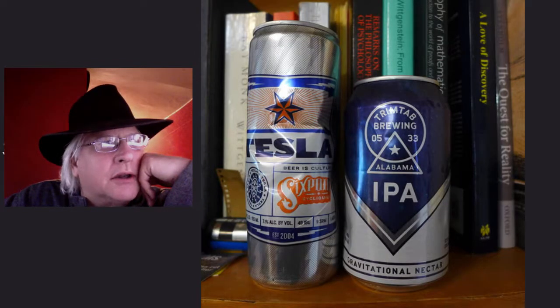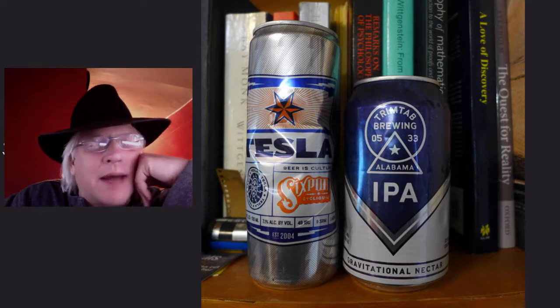We are rolling here. Where I left it, I was introducing you to the code language that we use. Trim tab is one of the key words. You can look that up. Here's Trim tab Tesla beer can collection.